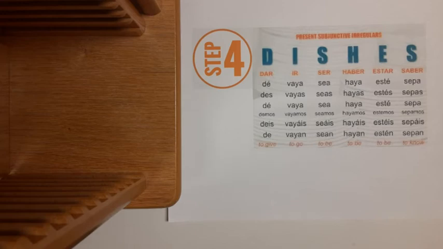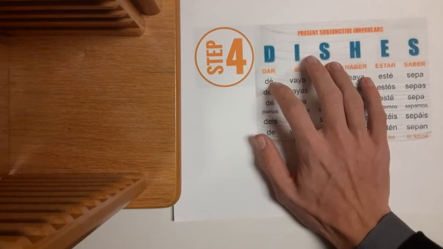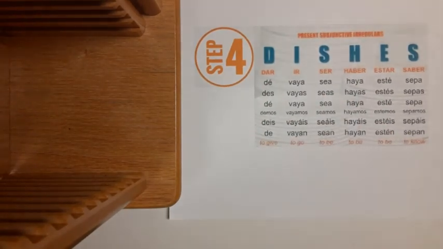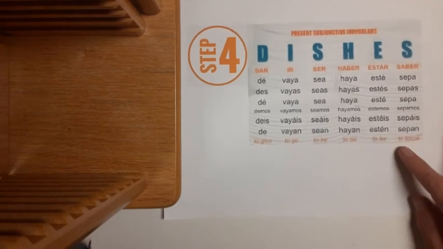And that means to give, of course. Remember that you have an accent over the E in dé. The second is ir, which becomes vaya, vayas, vaya, vayamos, and vayan. No accents. The third is ser, which becomes sea, seas, sea, seamos, and sean. The fourth is haber, which is usually only used as haya and hayan.